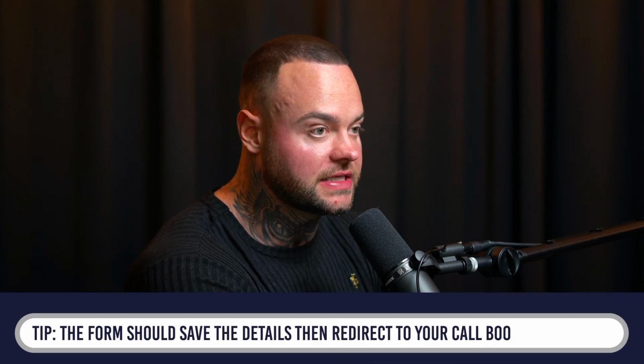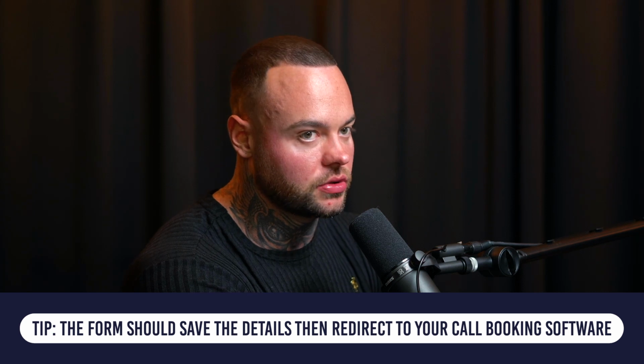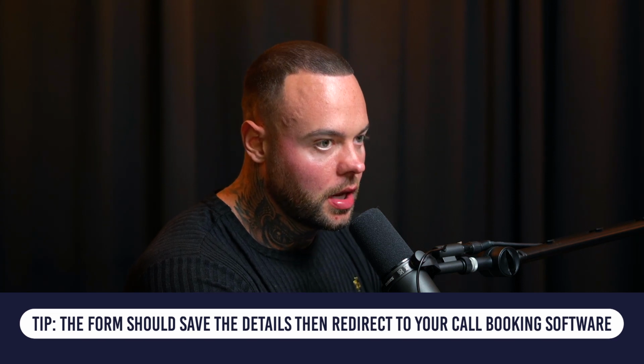The next thing then you want is for that form to automatically save those details and then redirect to your call booking software. Okay. I've actually worked with a lot of coaches who have quite big businesses that do this step manually, and it boggles me every time because it's just adding time in between the process. The form's filled in. Do not wait to manually then reach out and be like, hey, I got your application form. Do you want to book a call in? Just take it to the call booking stage.